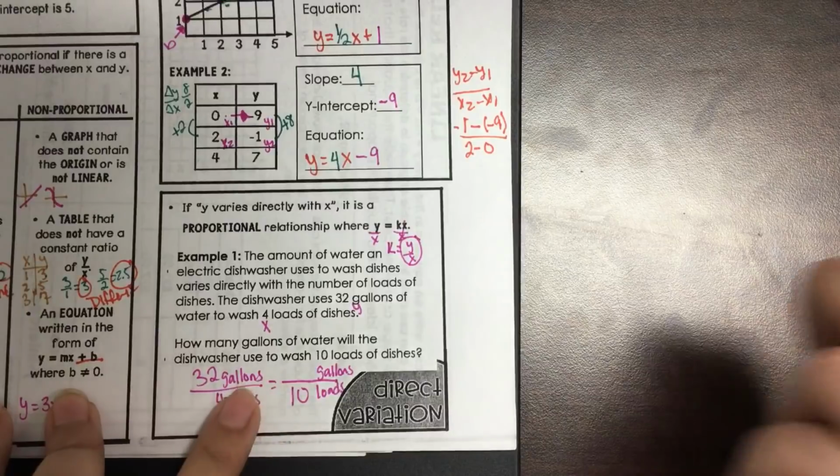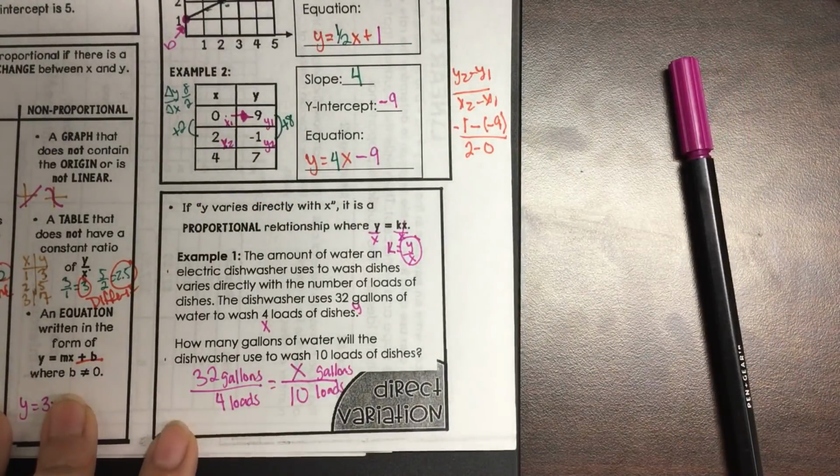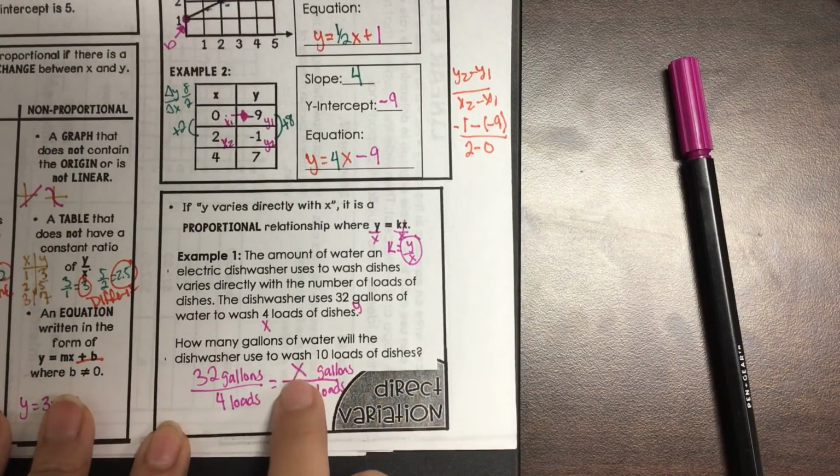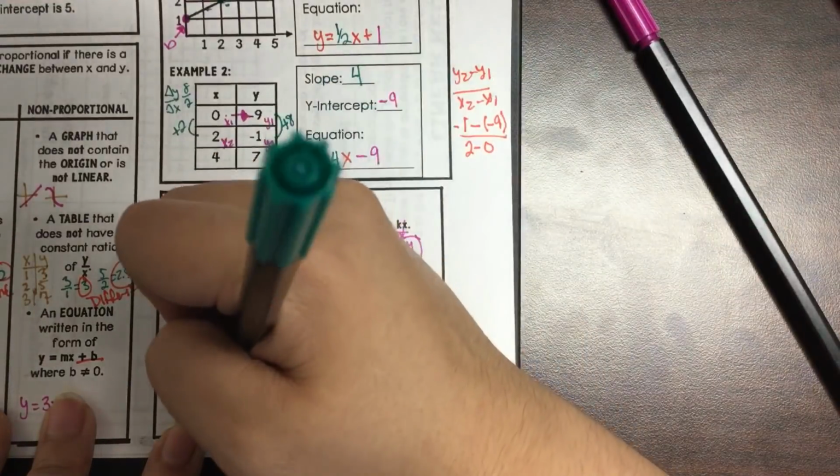And it says, how many gallons? So this is the x. This is what I'm looking for. The question mark, the x, whatever variable you want to plug in here to know that this is what you're looking for. So let's go ahead and cross multiply.